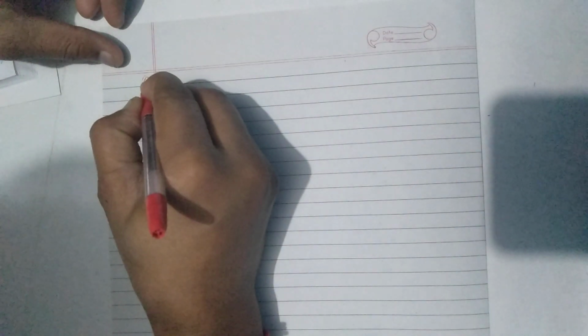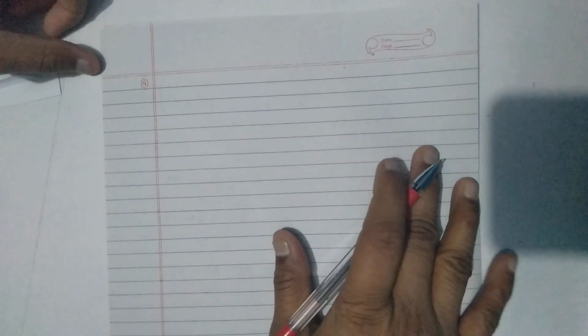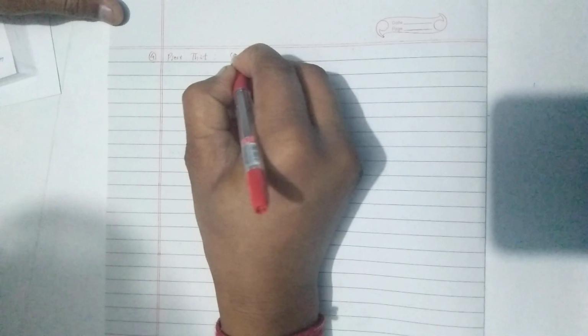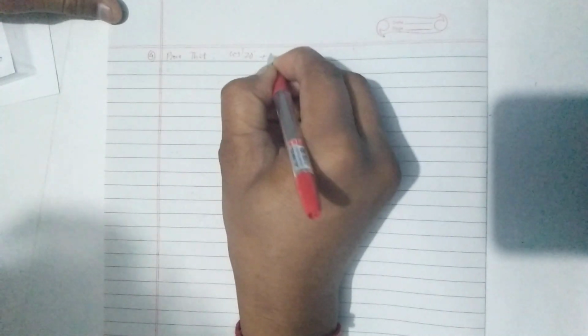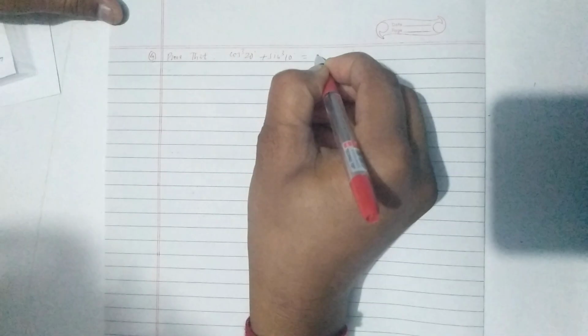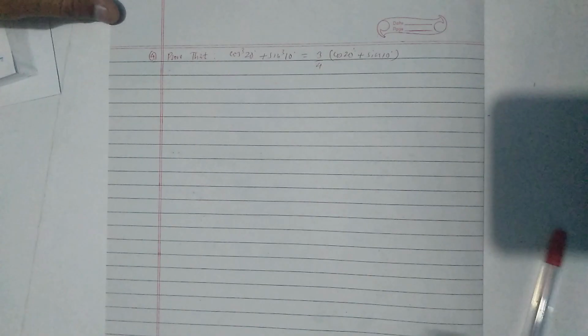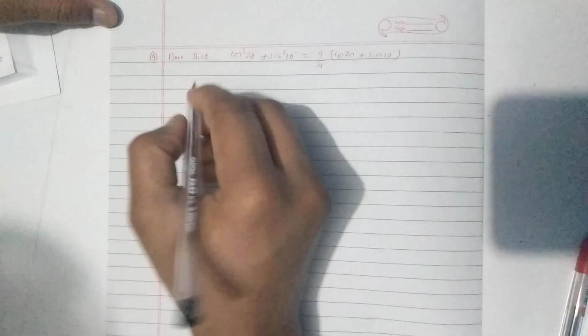In question number 4 we have to prove that cos cube 20 plus sin cube 10 equals 3 by 4 (cos 20 plus sin 10). Now let's take LHS in the very first.